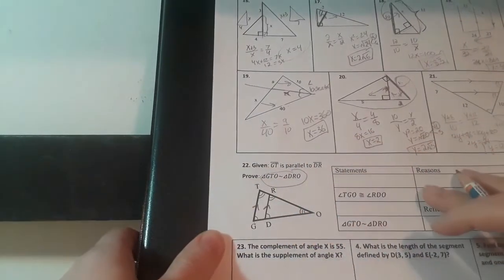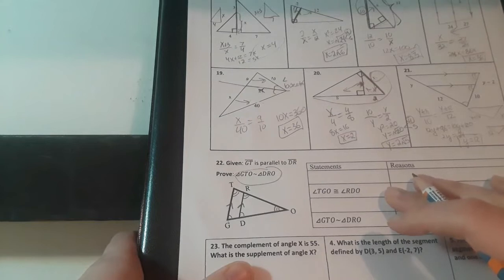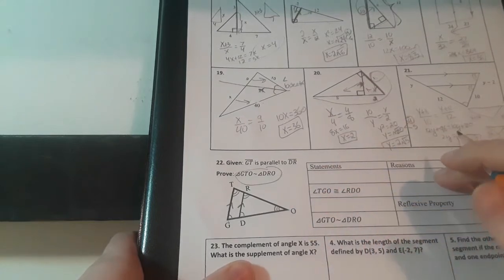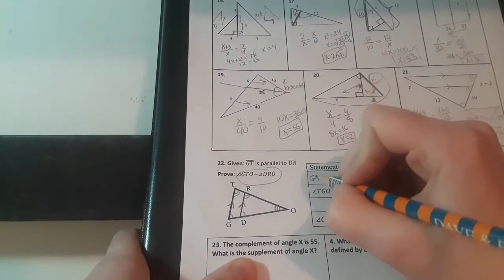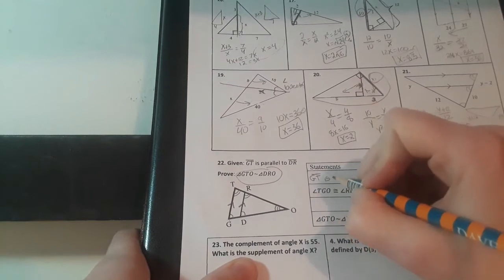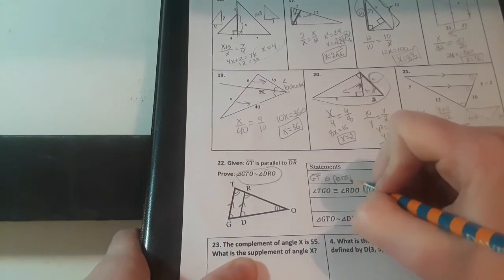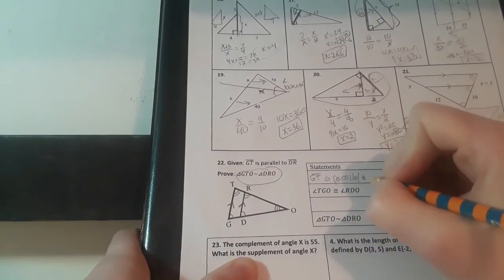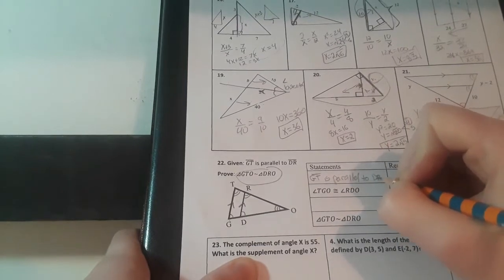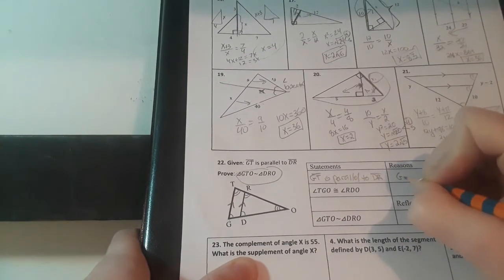We're going to switch to the proof to see what direction they want us to go in. So the first statement should always be your given. So I'm going to go ahead and write that down. So GT is parallel to DR. That was given.